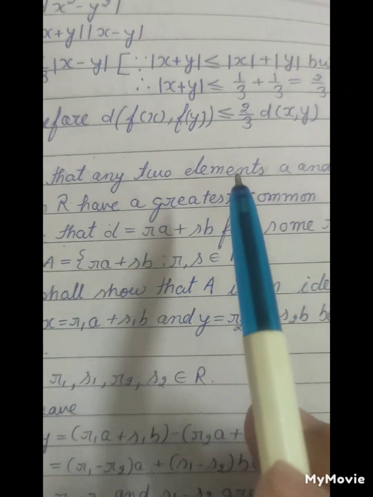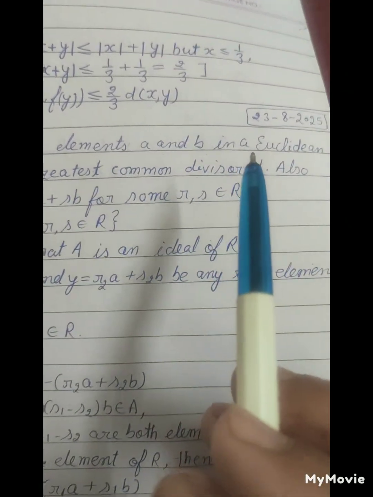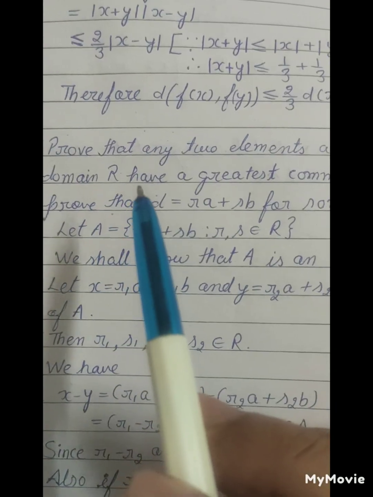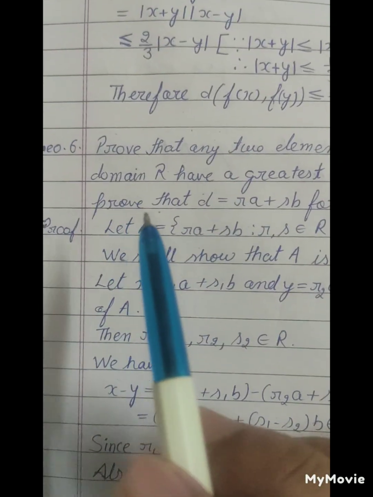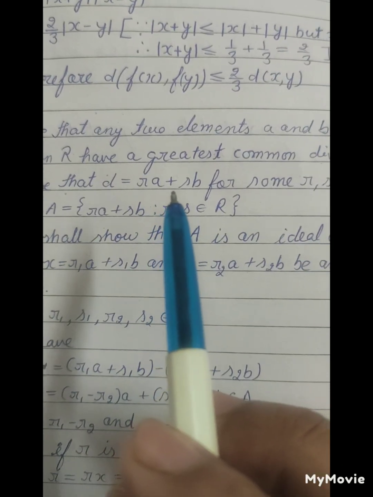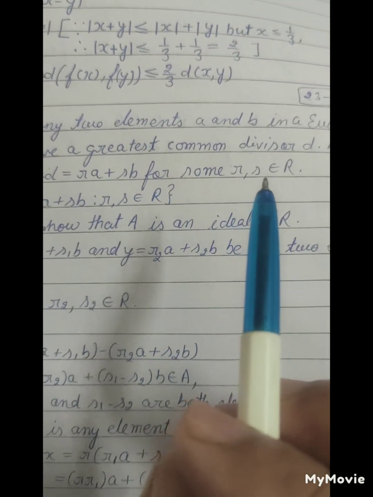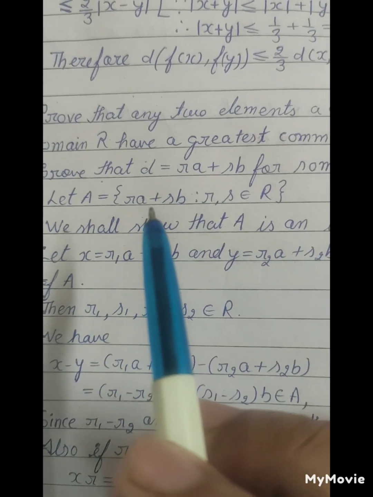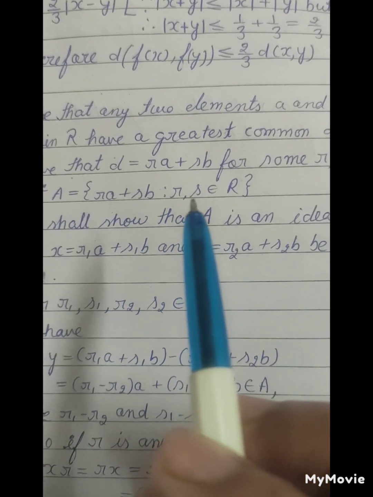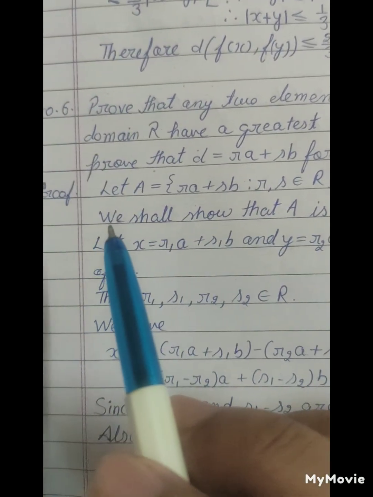Prove that any two elements a and b in a Euclidean domain R have a greatest common divisor d. Also prove that d equals ra plus sb for some r and s belonging to R. Proof: let A equal the set of all ra plus sb such that r and s belong to R.